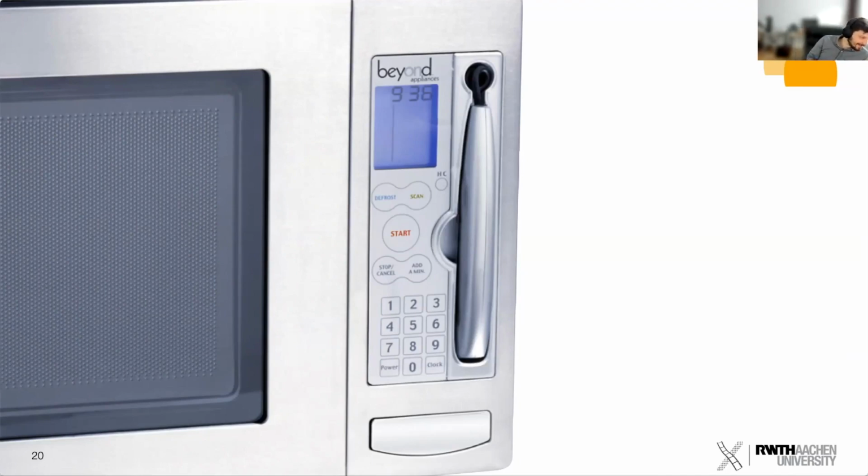Yes, I wanted to add, I think someone mentioned the law of closure regarding the buttons. I'm not sure if they meant the overall interface, that the law of closure was applied there, or if they meant the buttons. I wanted to add a critique point here, because I was kind of confused at first when I saw the round buttons that are connected, like defrost, scan, and stop, cancel, add a minute.